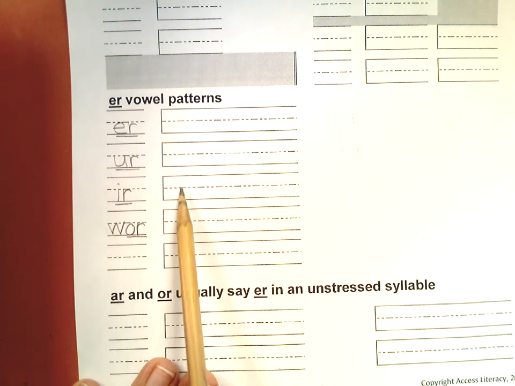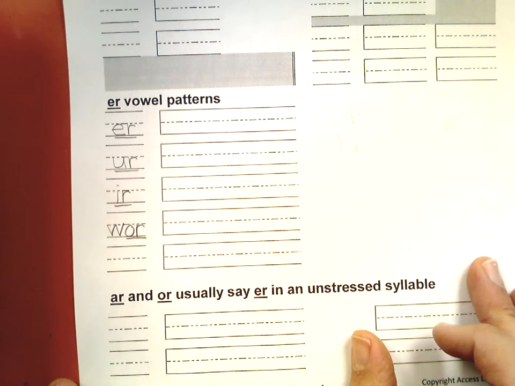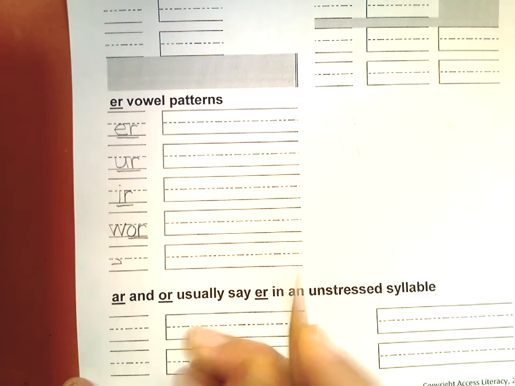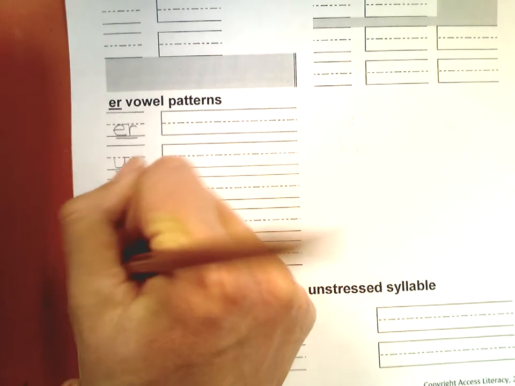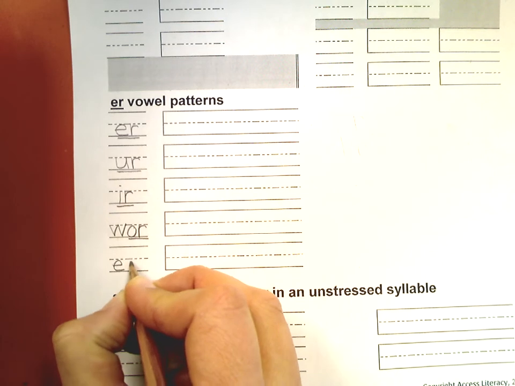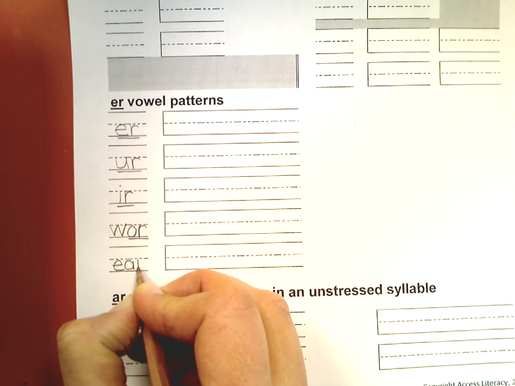All right, let's say our sentence one more time so we know what our last one is. Her hurt bird eats worms early. Good. Our last 'er' is the 'ear' of early. Oh, I should see if you know it first before I write it. Go ahead and write the 'er' of early. If you're not sure, do it on your practice paper first. All right, this is our 'er' of early.